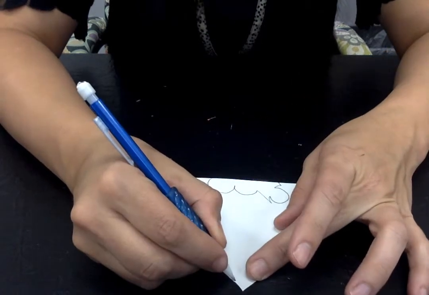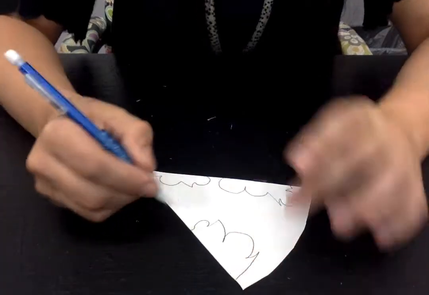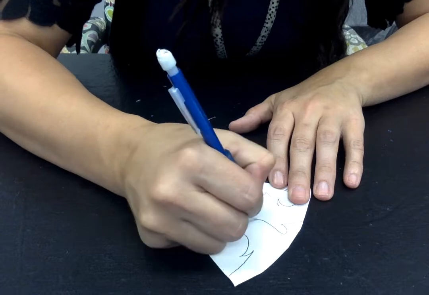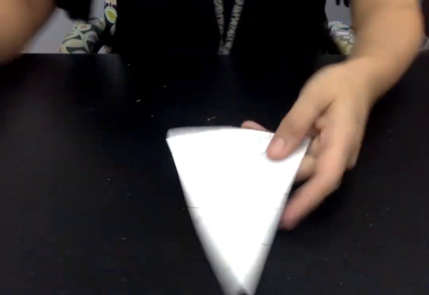And you can do a different design on this side. It does not have to be the same design. For this one, I'm going to put a design at the top just to show you. Okay, and then you're going to cut it out.